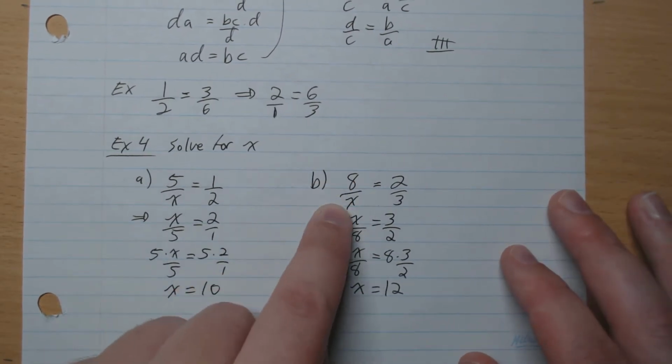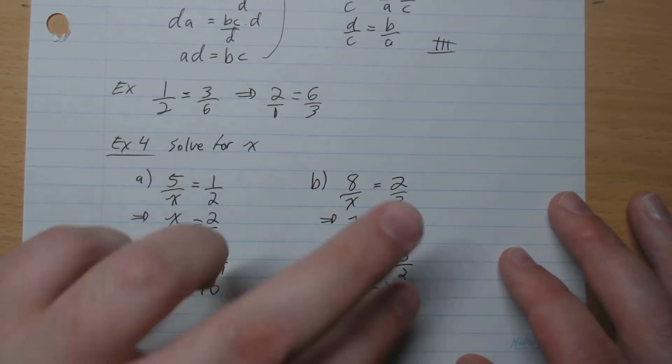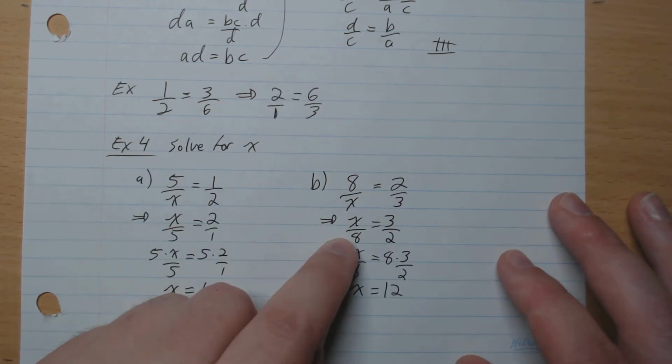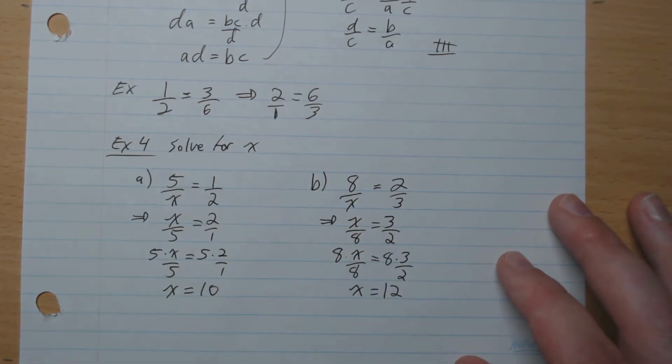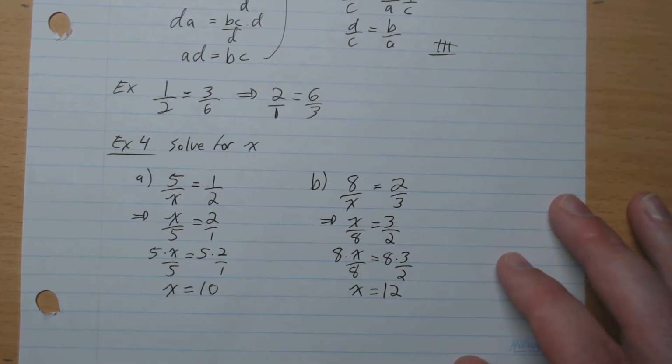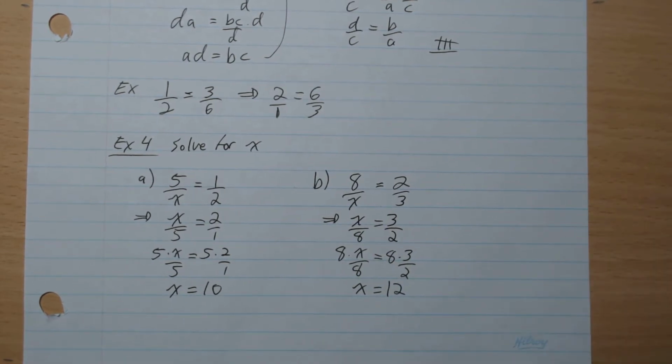B, 8 over x equals 2 over 3. So we flip both sides. So x over 8 equals 3 over 2. Now we go times 8 on both sides. x equals 8 times 3 over 2, which gives 12.